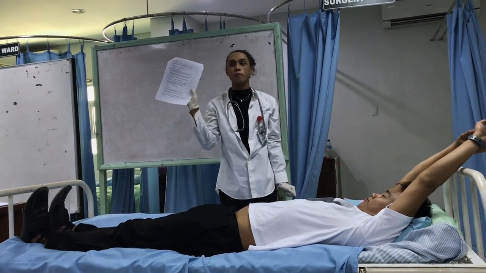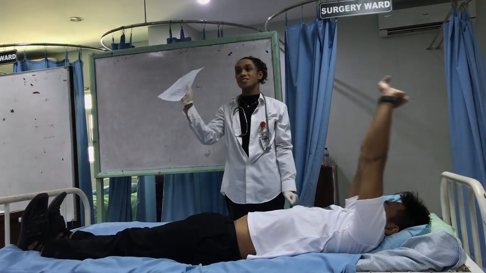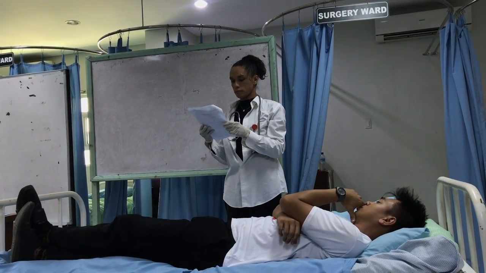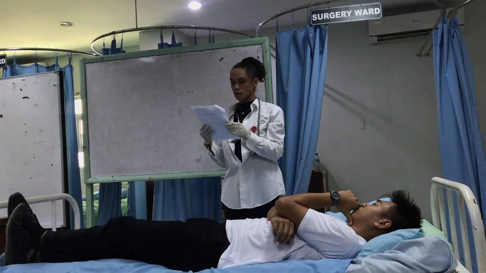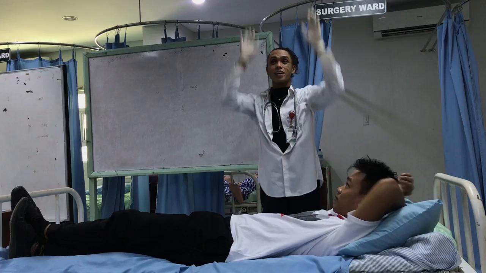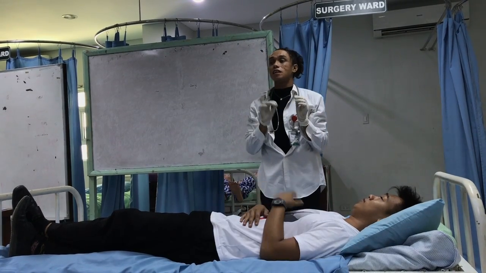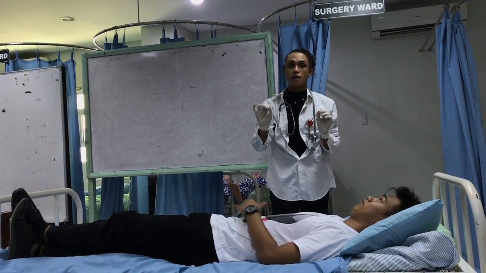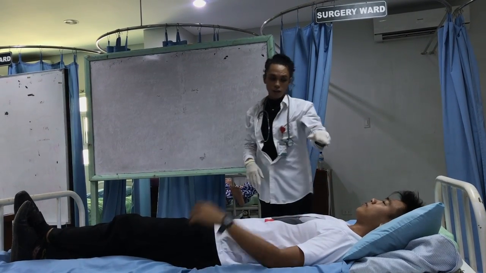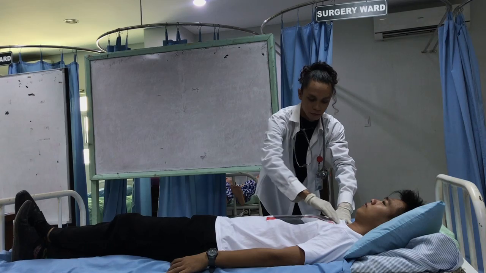Hindi siya nagpapa-percuss dito ng posterior. Pinapasupine ang pasyente. Okay, sige. I will now percuss the patient's lung field, okay? Following the pattern na pinakita ko kanina. Okay, I will start here.